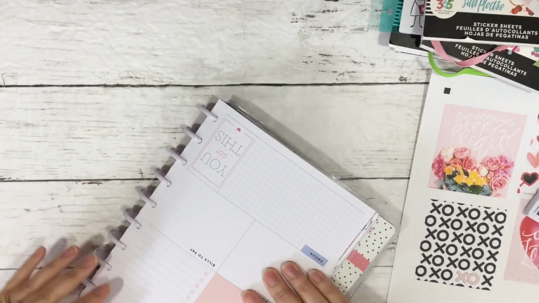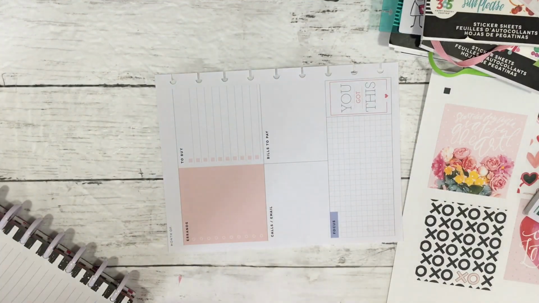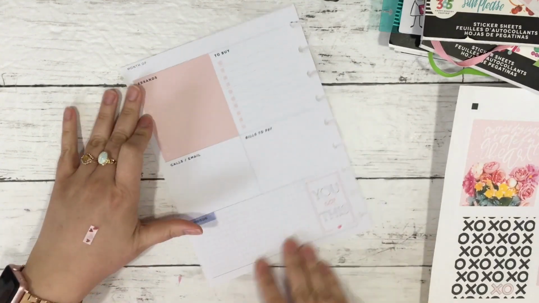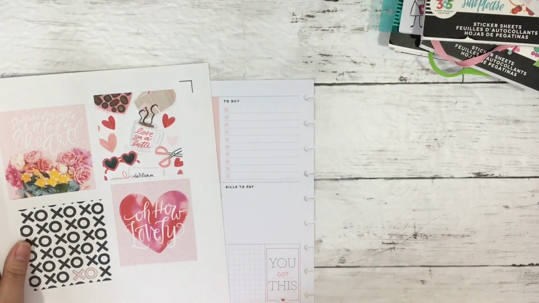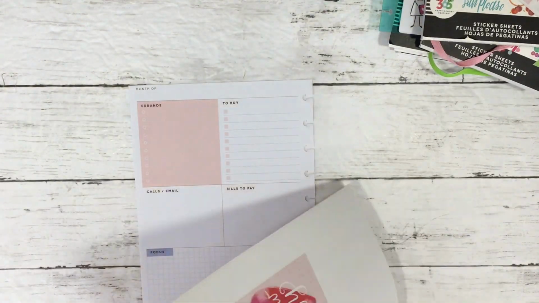I think I have one video on the mini Happy Planner trying to use a currently page, and I didn't. That's the only time I've ever even attempted to use it. So I'm just using the left-hand side of the dashboard layout to create this little currently page. And I sized these little printables down to fit over the errands box.